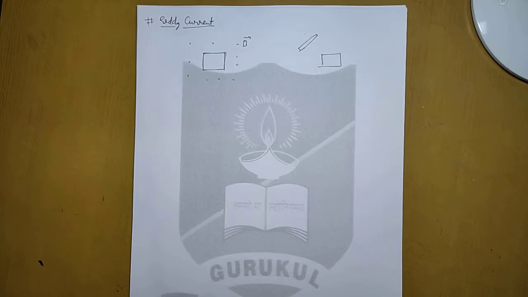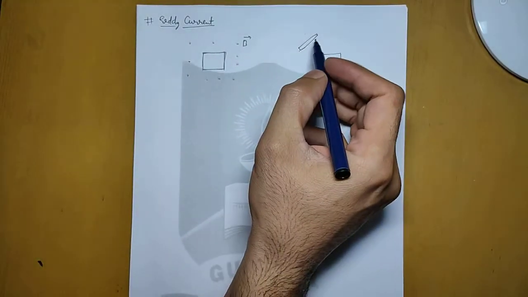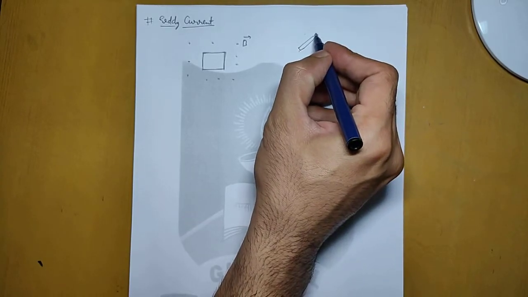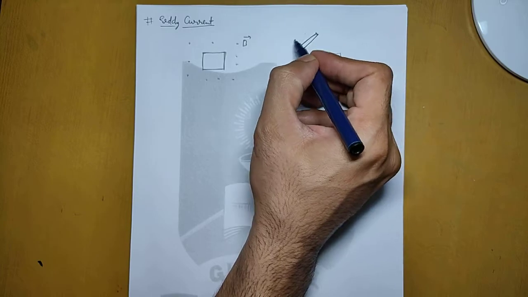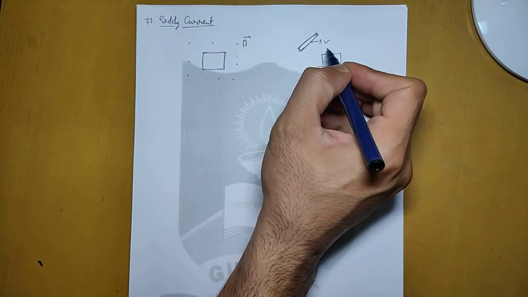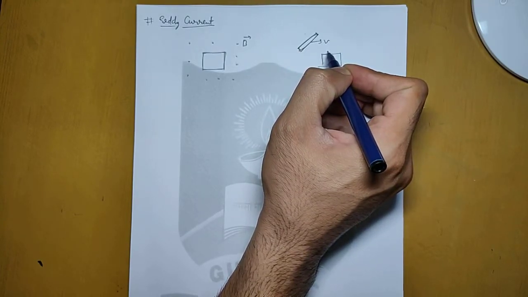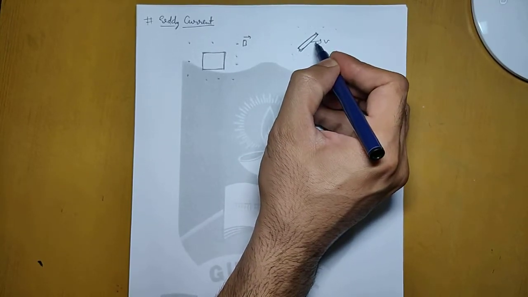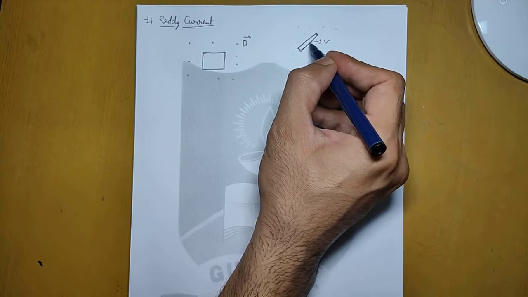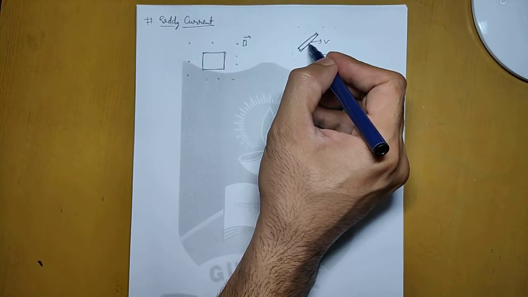Now let us understand about eddy currents. We have already studied that if we have a rod in a magnetic field, and if we change the orientation of the rod, if we rotate the rod or move it in some direction with velocity v, and there is some magnetic field around it, then the magnetic field lines will be cut by this rod or wire, and there will be EMF induced.